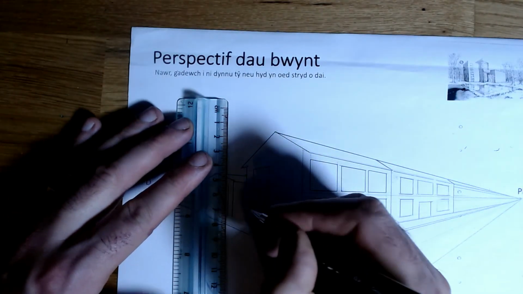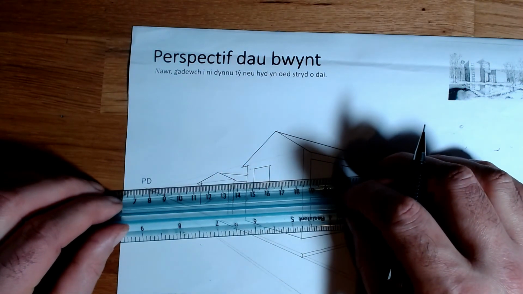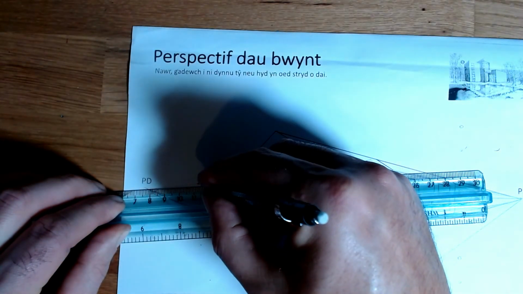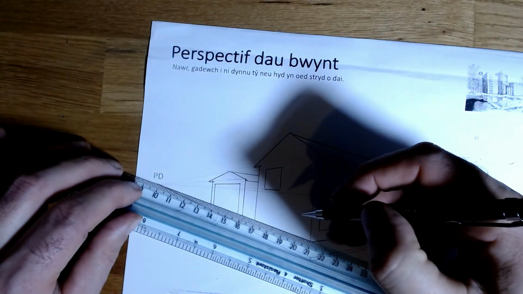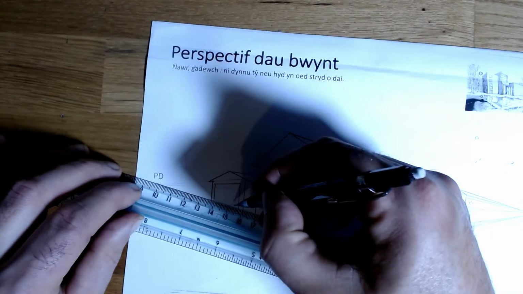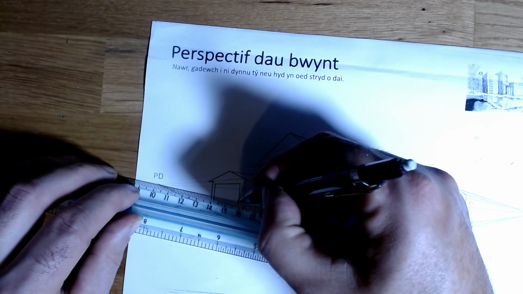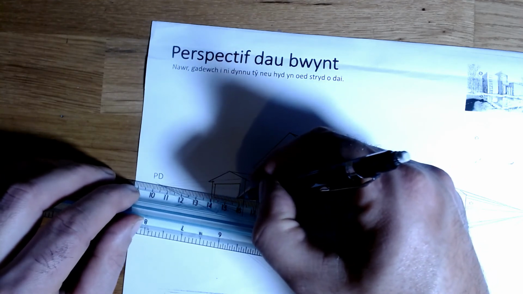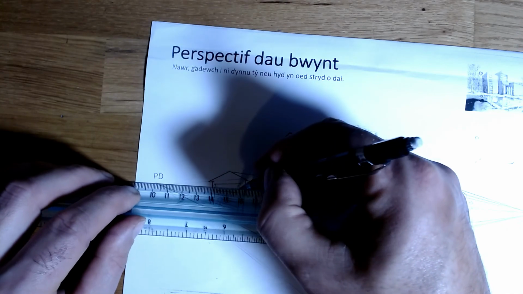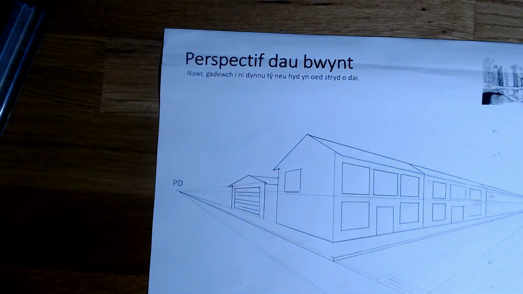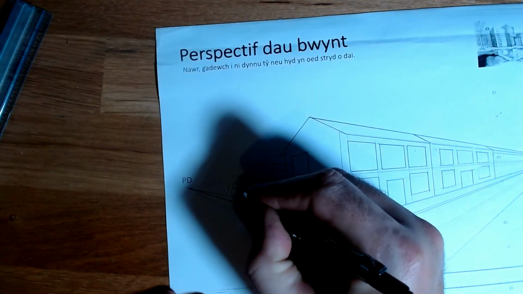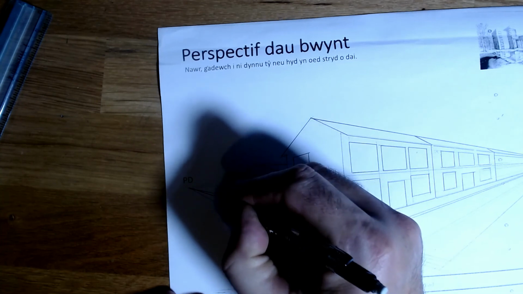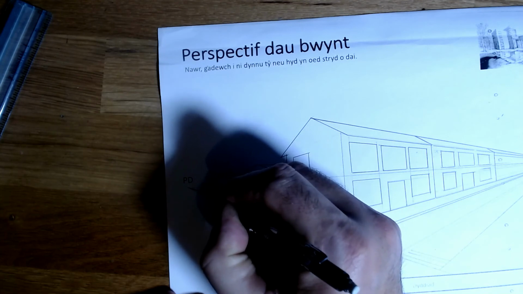And I'll add some detail in for the doorway. Maybe just a few lines just to show some kind of garage door here, again all going back to that same vanishing point. Like that. Now we can do lots of different things. I'm just going to add a few trees here just for effect, and the trees do the same thing. The trees get smaller as they work their way towards that vanishing point.